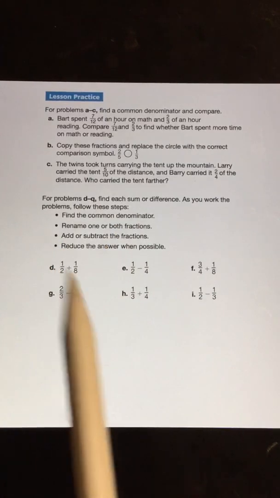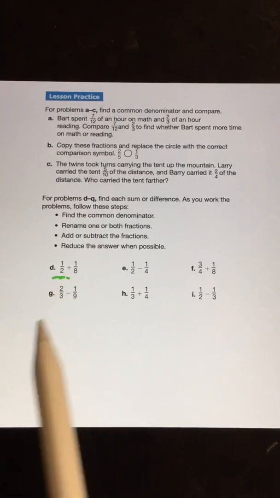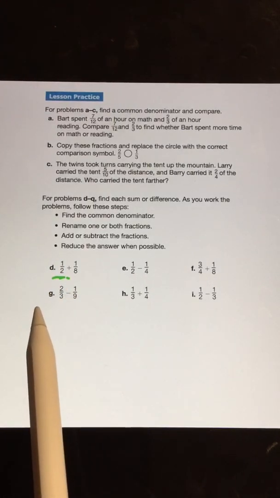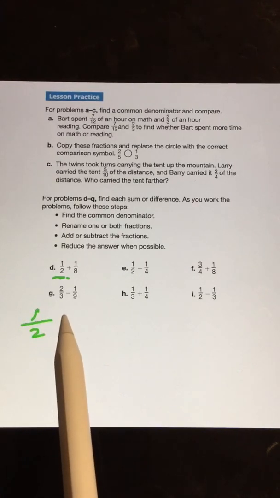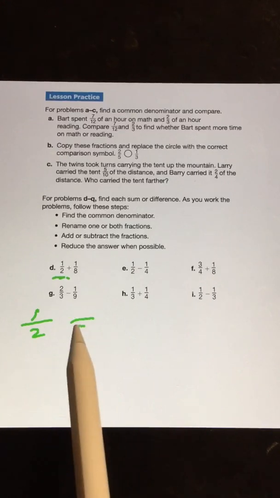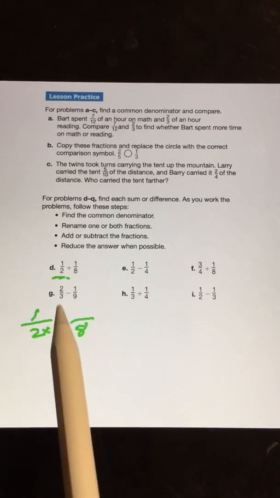That's our first step. All right, so when I look at this, I know that 2 and 8 both go into 8. So first thing I do is I have 1/2. I need to find the common denominator that has an 8. 2 times what equals 8? 2 times 4 equals 8, right? So then I have to do 1 times 4.